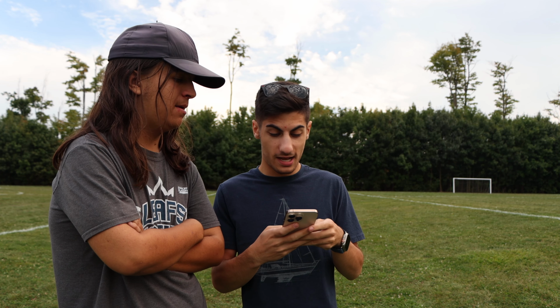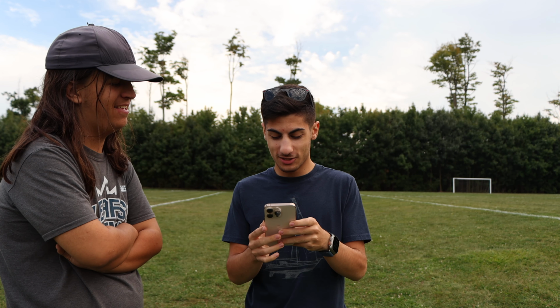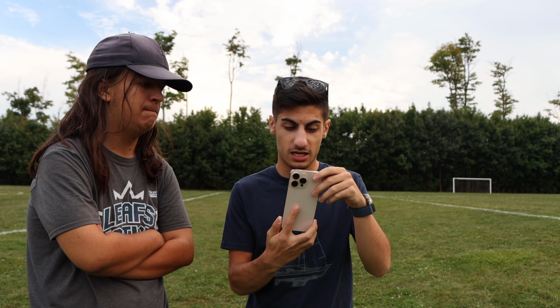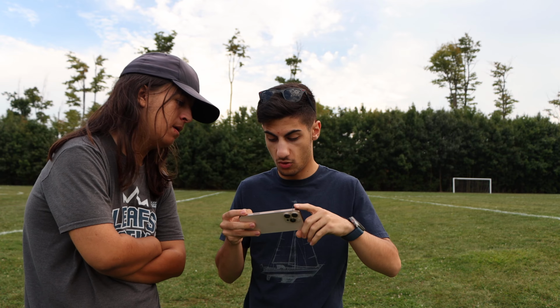Okay, so I have no storage on my 14 Pro Max. It's full to the max. That's funny. But we can shoot some ProRes on the 16 Pro Max because it does have 512 gigs, and I can shoot it in 4K. So we're gonna do that real quick.